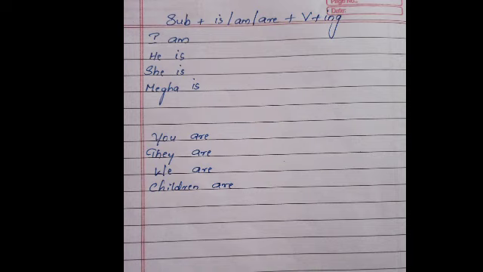In present tense, is is used along with the singular subject, that is he or she or it or a singular noun. Then are is used along with you, they, we, plural nouns, that is children, students, teachers, like that. So are is used with plural nouns. You, they, we, children. Is it clear, children? Am is always used with I.